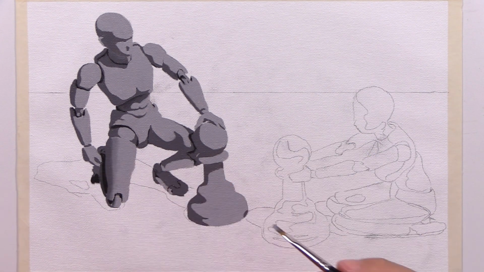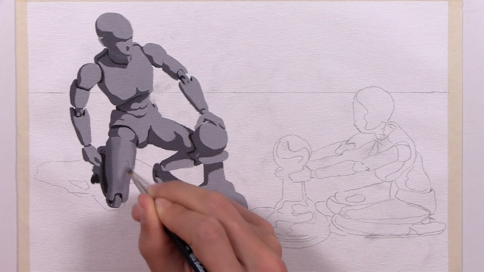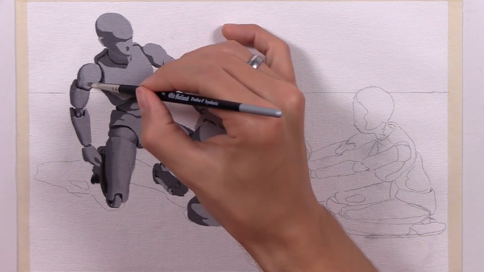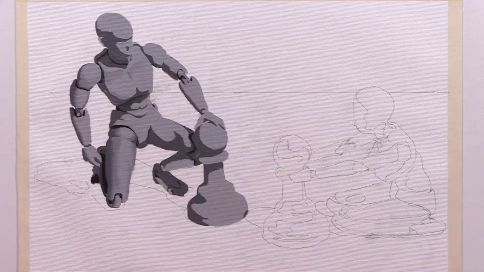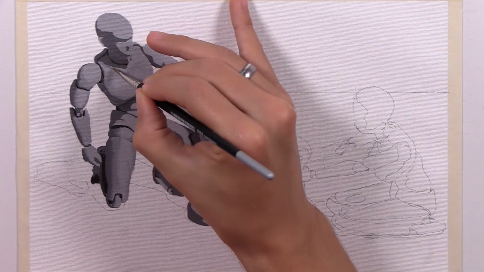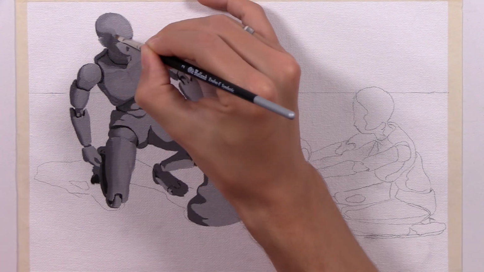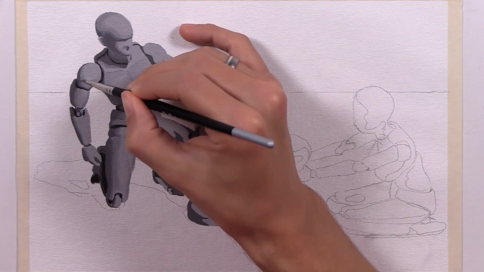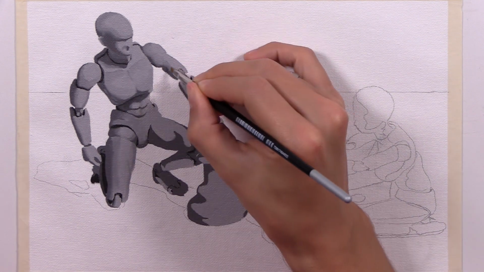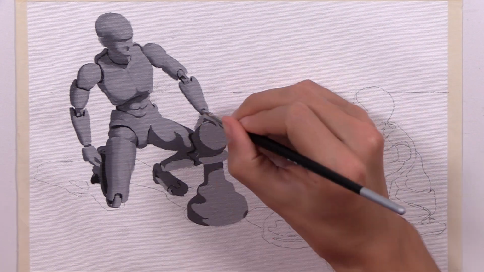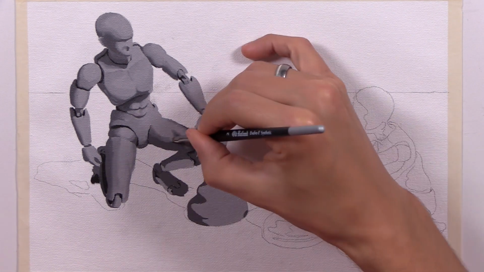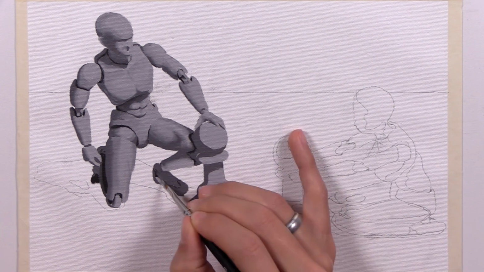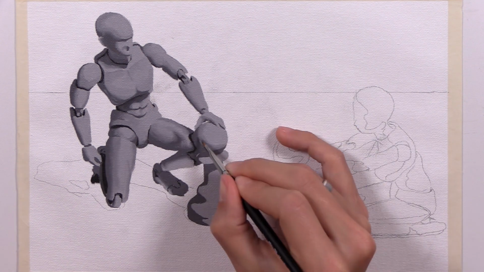Now that I have those two portions filled in, the shadows and the light, this is where I come back through and begin adding the gradients or the form shadows. This is what creates the three-dimensional look of the object. I paint this rather quickly, so in no way am I going for perfection here.